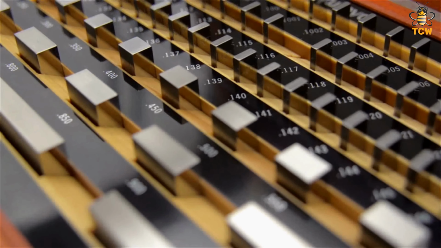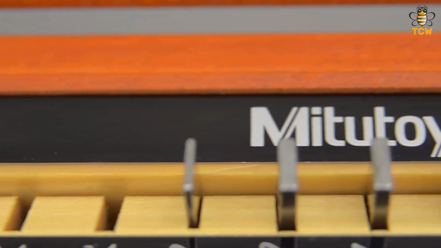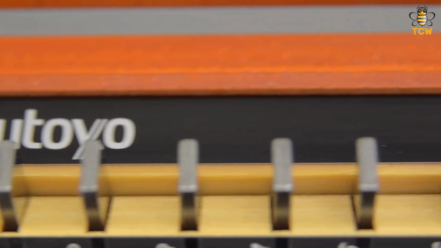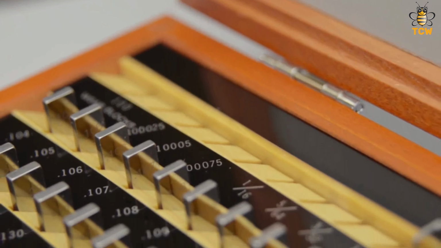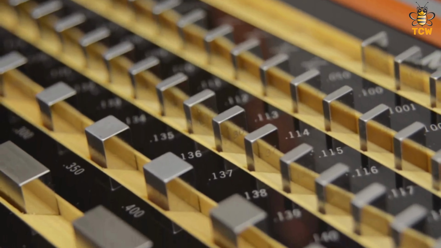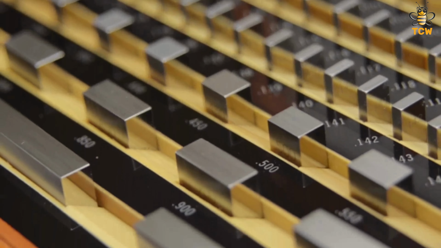Gauge blocks are a system for producing precision lengths. They are used in the calibration of measuring instruments and to measure the length of objects. They consist of a number of blocks of different lengths, where the arrangement of the blocks can produce block lengths with high precision.